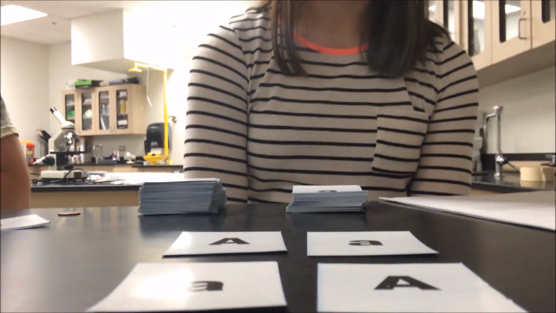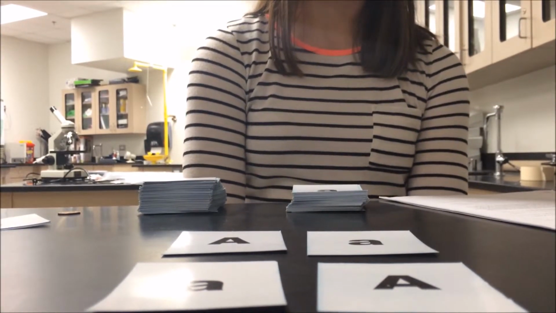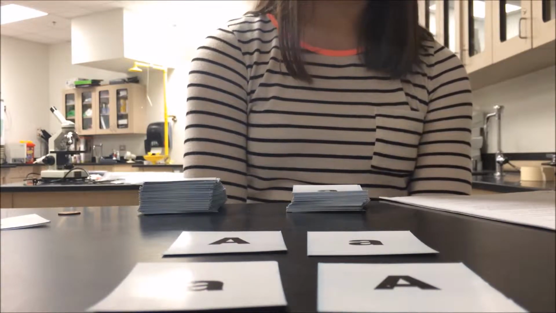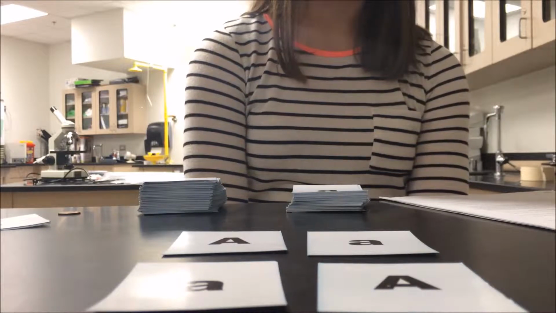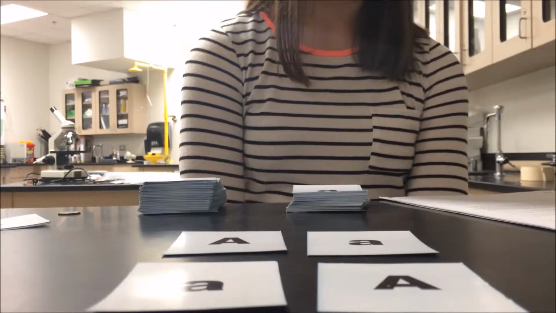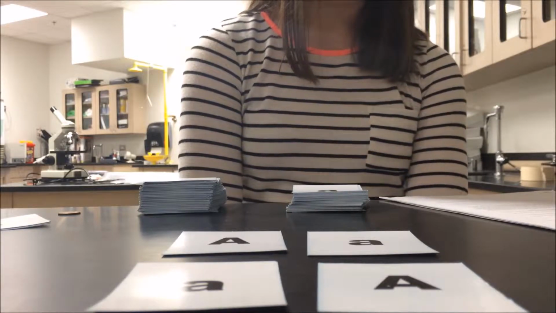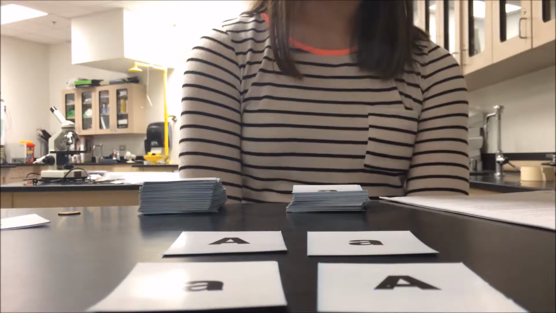So for a population to be in Hardy-Weinberg equilibrium, that means the allele frequencies do not change over time. And the conditions for Hardy-Weinberg are that the breeding population must be large, mating must be random, there are no mutations occurring to the alleles, there is no migration, and there is no natural selection occurring.